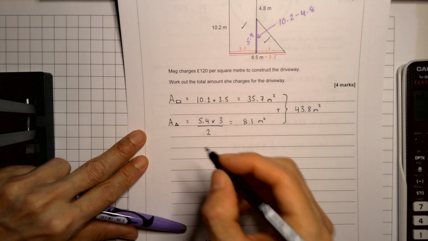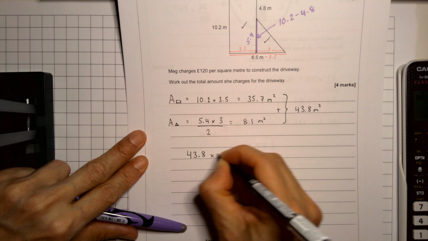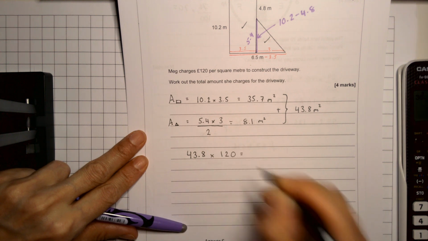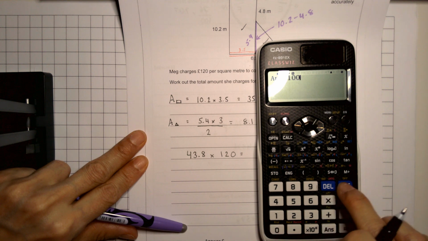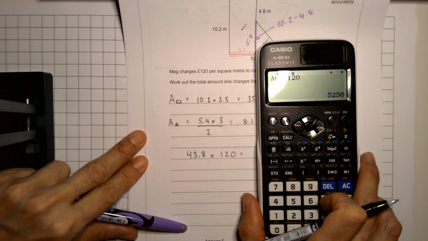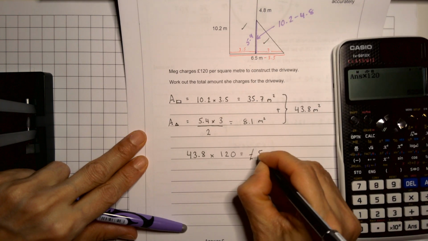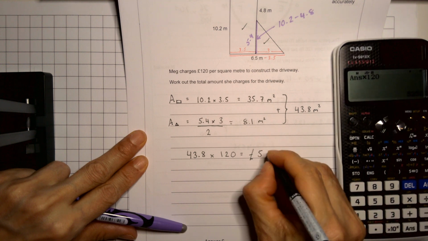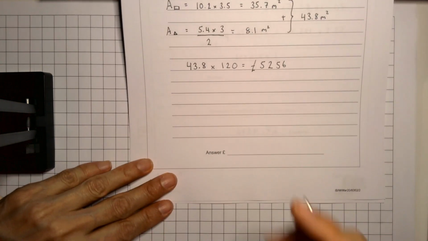So we're going to now say we have a total area of 43.8 multiplied by 120. Oh, made a mistake, sorry. Let's delete it and put 120. There we are. And we get a nice big chunk of money. We know it's going to be expensive, these things are. So the price for that is going to be 5,256. Like always, write your final answer down here.